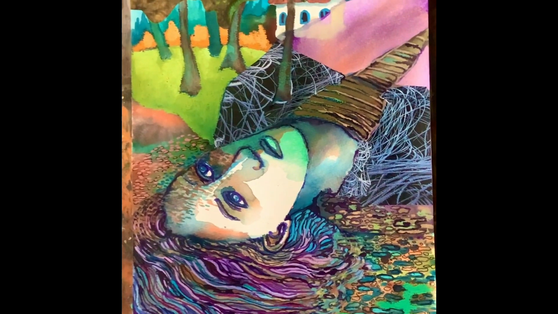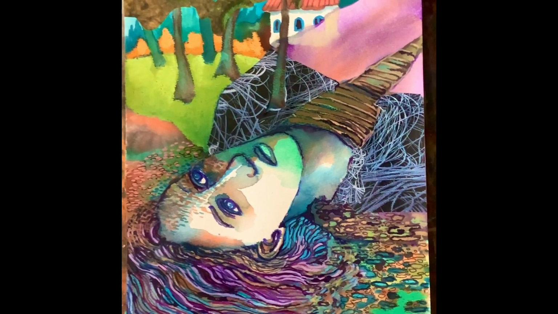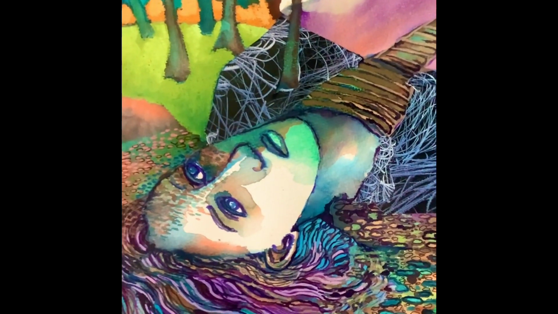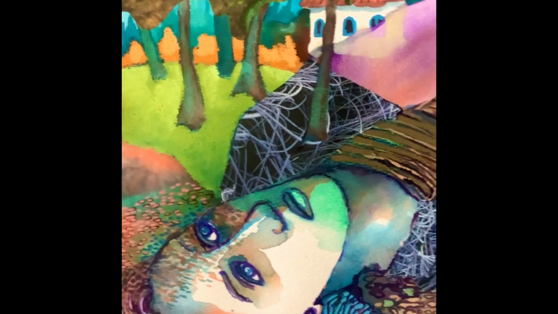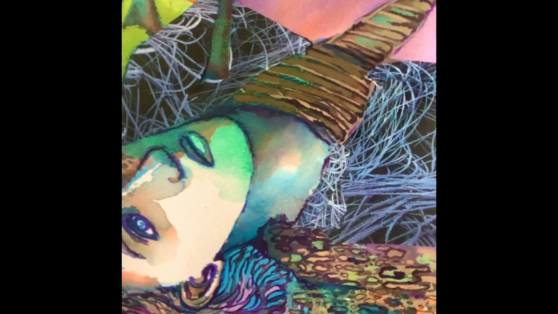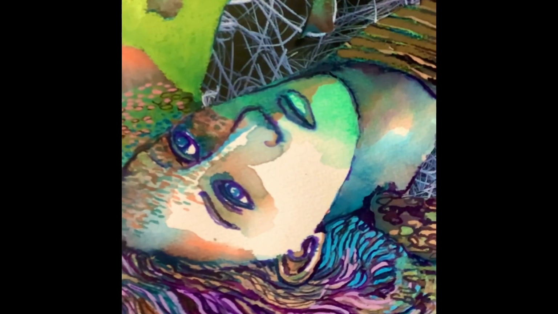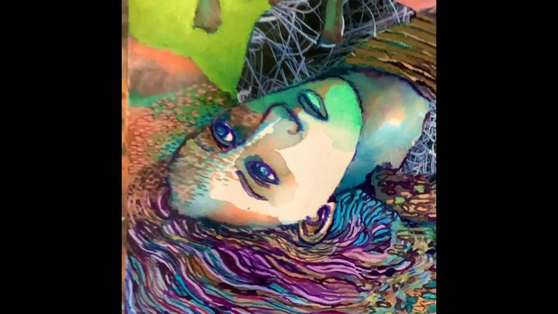This one is a collage. You can see some collage on the shoulders, also in other parts of the piece, but the face is the focal point, emphasized, and that is what will immediately grab what you're looking at.